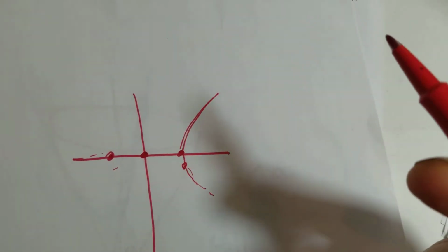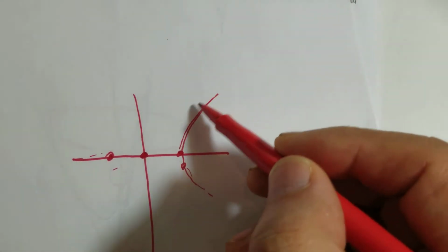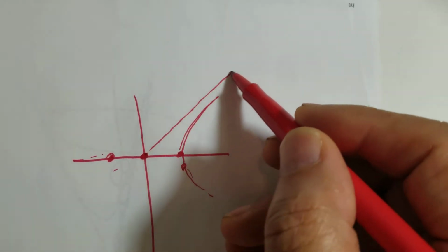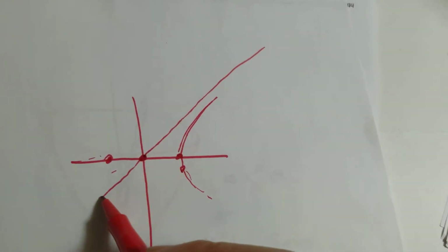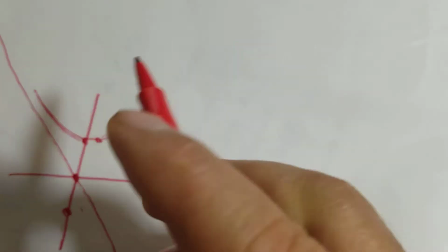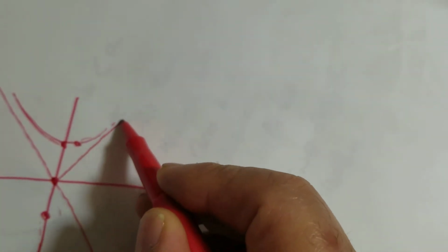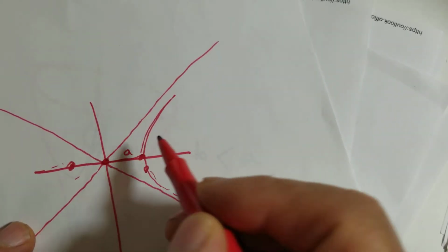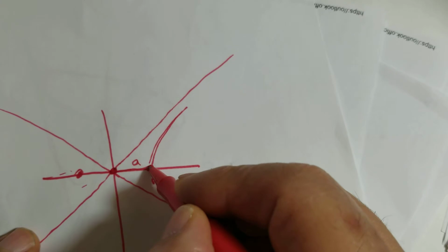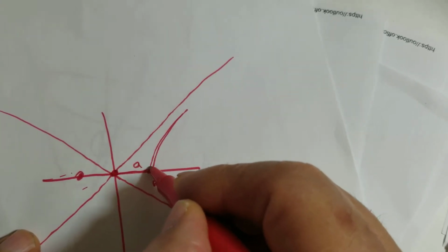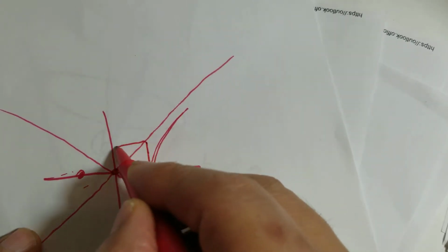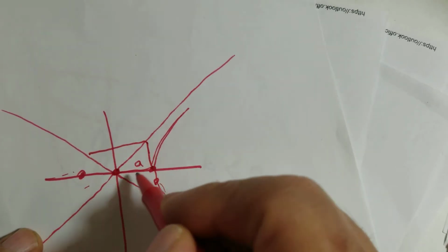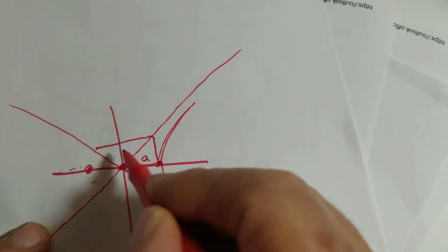Hyperbola, we had two branches. But because this goes to infinity, I need an asymptote, and in here, I need also an asymptote. This distance is A.